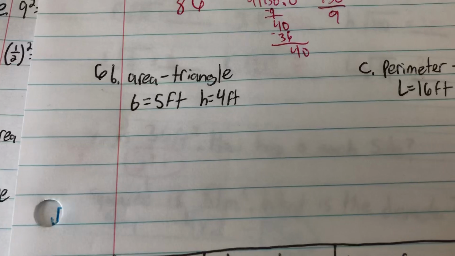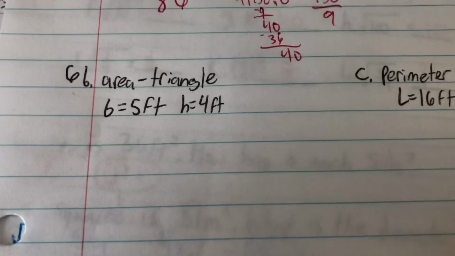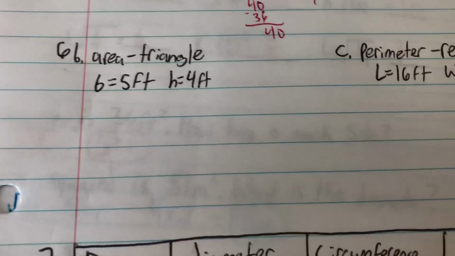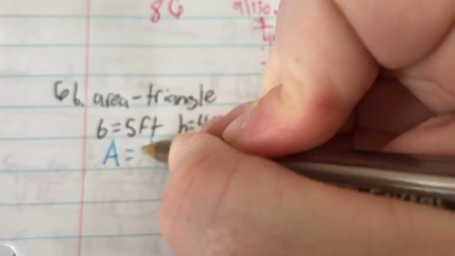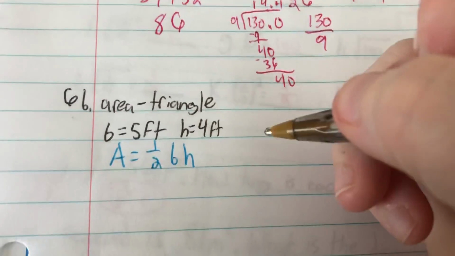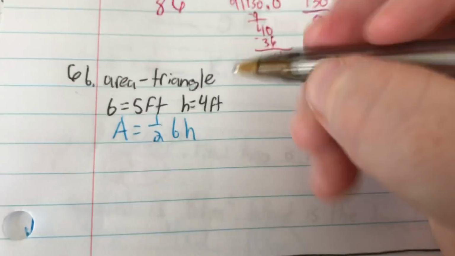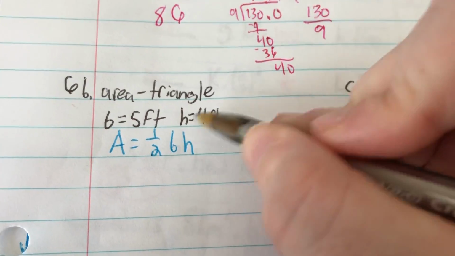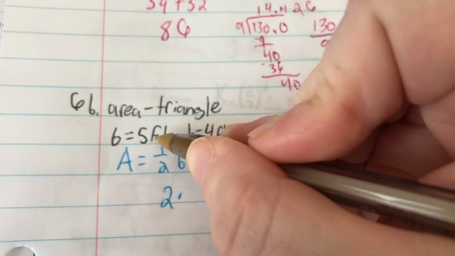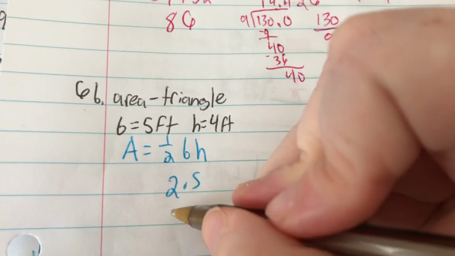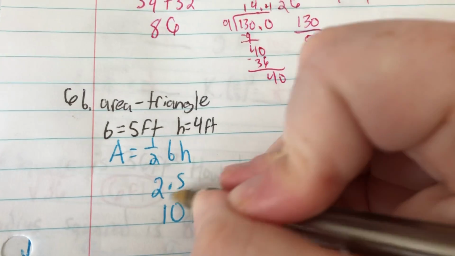Okay, on 6, it is doing area or perimeter for different shapes. 6b, we have a triangle and it wants to know the area. Well, if I have a triangle, my formula for area is 1/2 base times height. I can change the order of these up, and because it's multiplication, it doesn't matter. So 1/2 is easier to find. 4 being a nice whole number, 1/2 of 4 is 2 times my base, which is 5. 2 times 5 would be 10 feet. Because this is area, it is 10 feet squared.